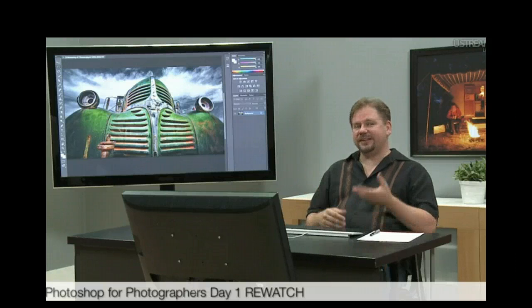So just remember, anything I do in Bridge or in Camera Raw, if you have Lightroom, go for it, do it there. In fact, the math that is behind the adjustments in Adobe Camera Raw is the same as the math that is behind Lightroom. So moving the slider will do an identical change.